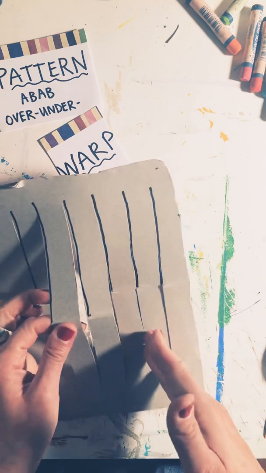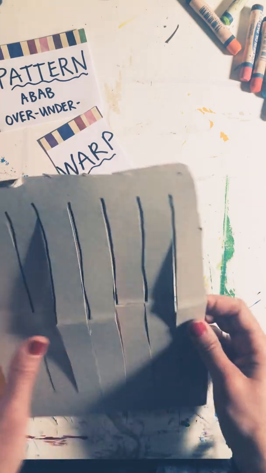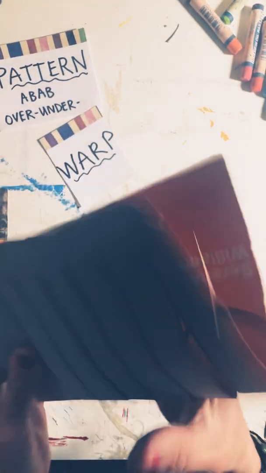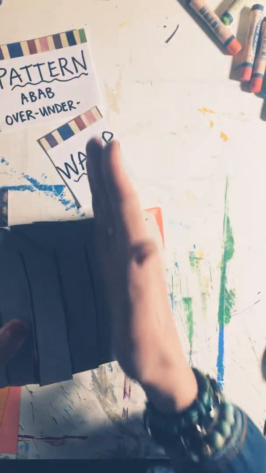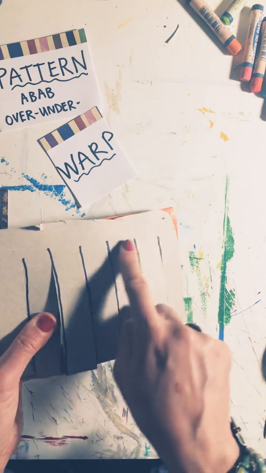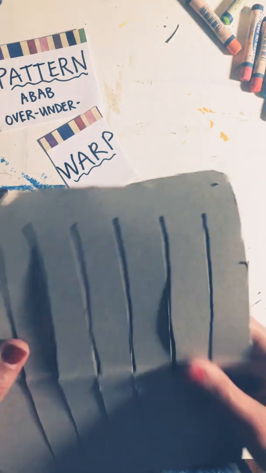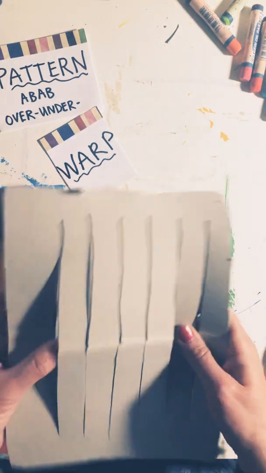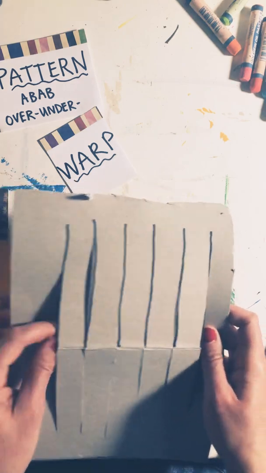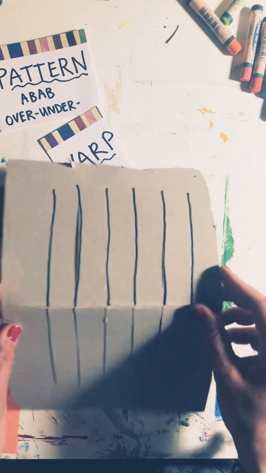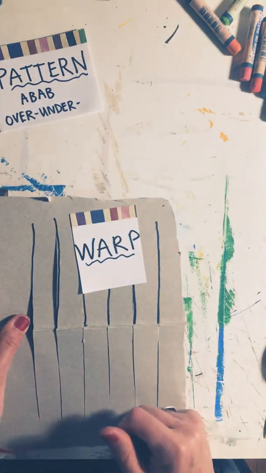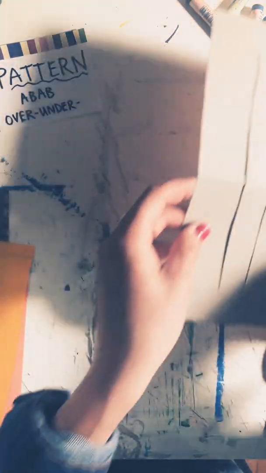So if you ended up with lots of individual strips, one of 2 things might have happened. You might not have cut from the folded side, or again, you don't want to cut all the way through. You need to stop before the end. And if it doesn't work out the first time, grab another piece of cardboard. I suspect you've got some sort of cereal box or something that you can use. So that's our warp right there. And I'm just going to move it aside.